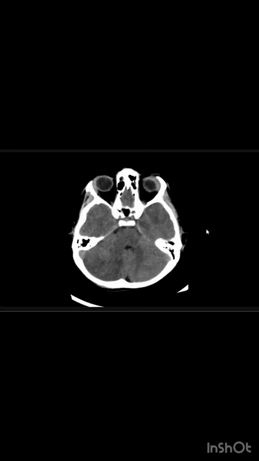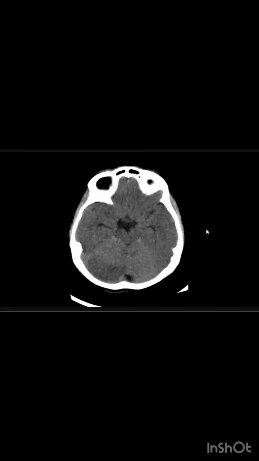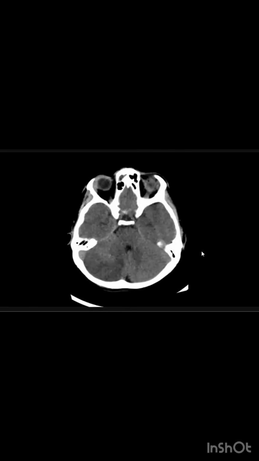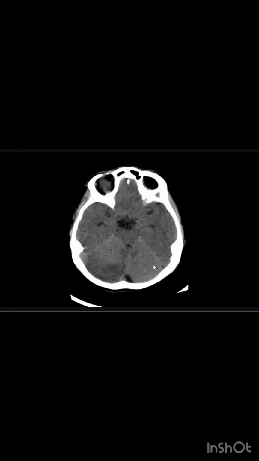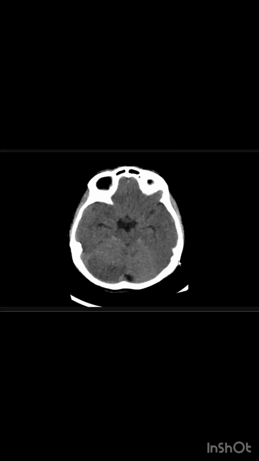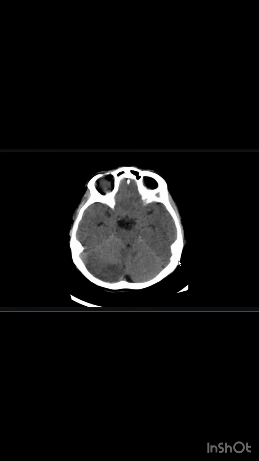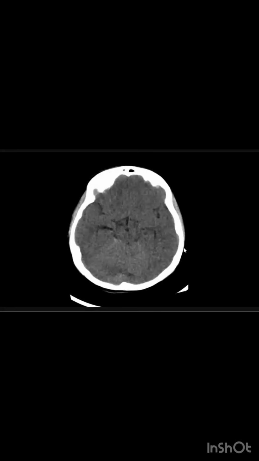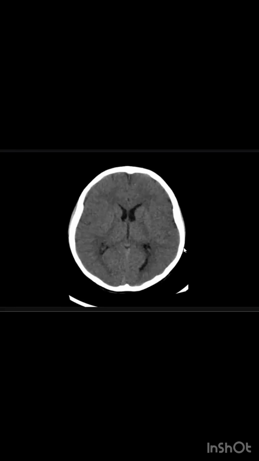There is a hypodensity in the right cerebellar hemisphere involving the cortical region and the white matter, causing effacement of folia. The ambient cisterns appear effaced, and there is effacement of the fourth ventricle, resulting in upstream dilatation of the ventricular system, as evidenced by the prominent temporal horns.